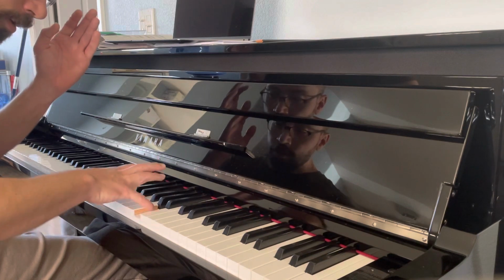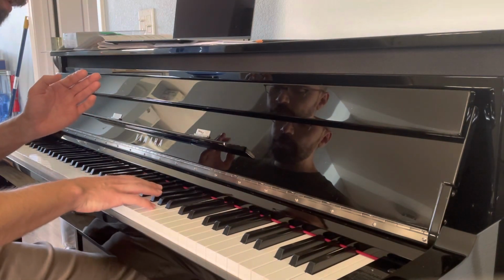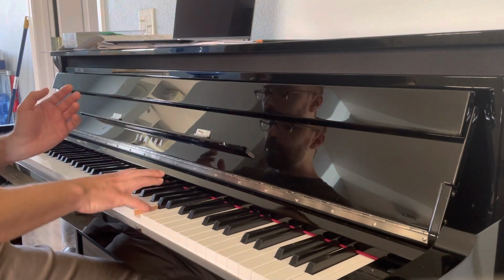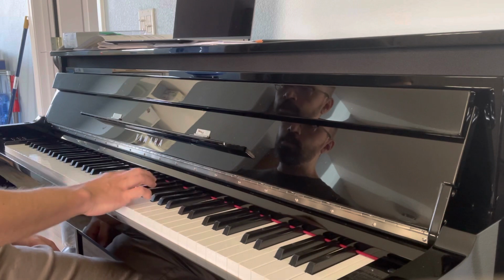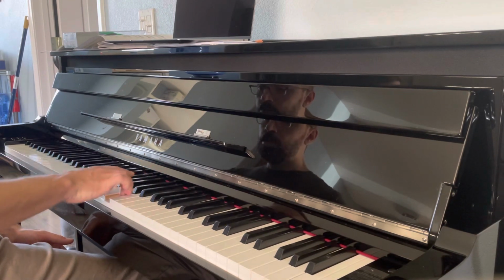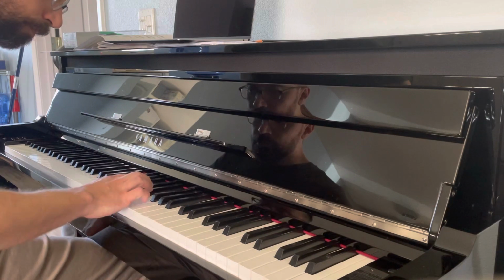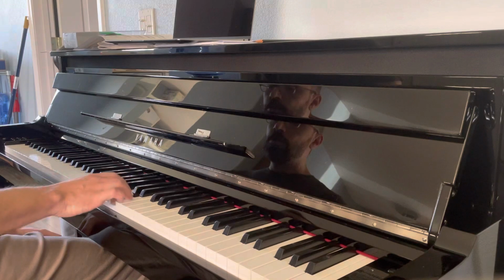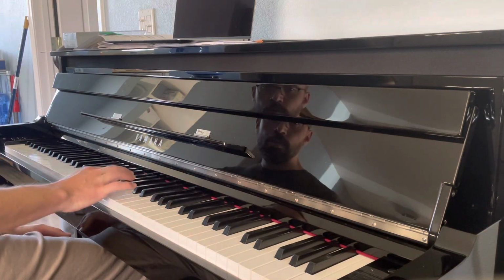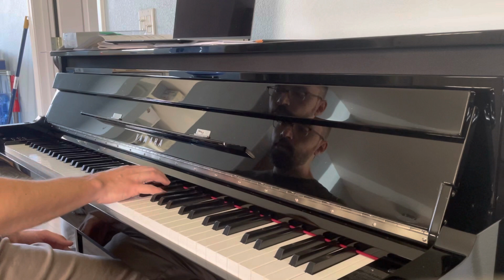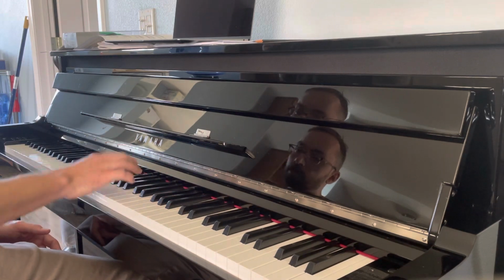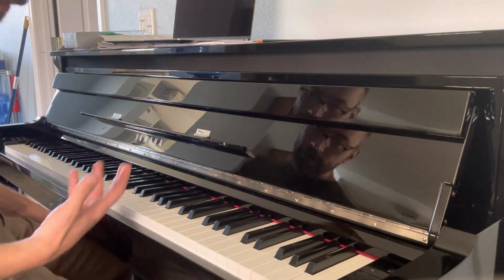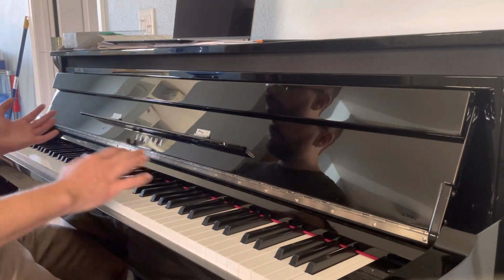Now contrast. Listen to the difference between that high note and the low note of that phrase. I'm exaggerating the contrast slightly, but practice with this exaggeration because you're playing fairly evenly.